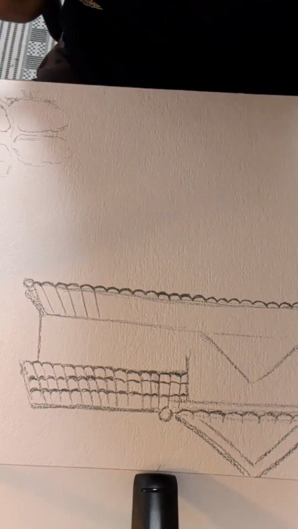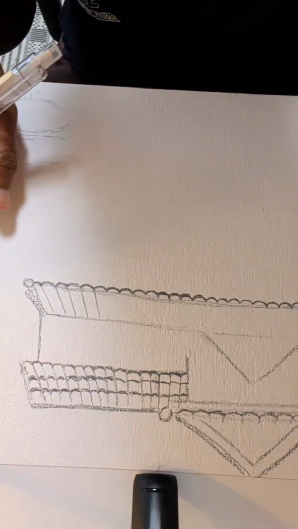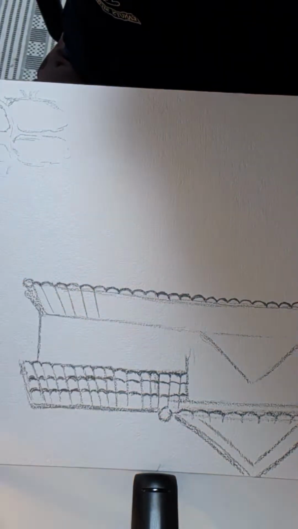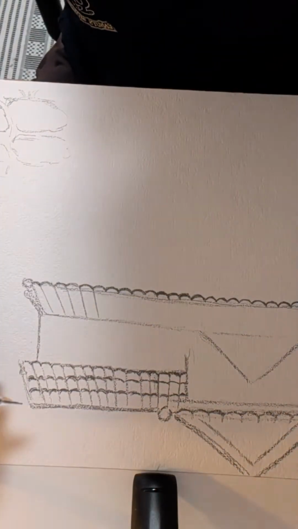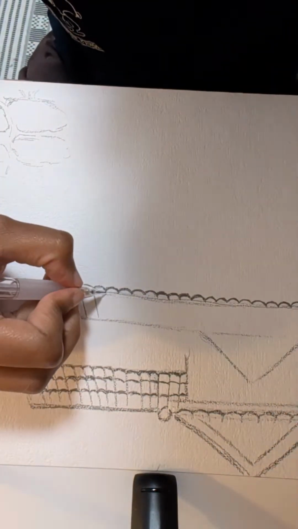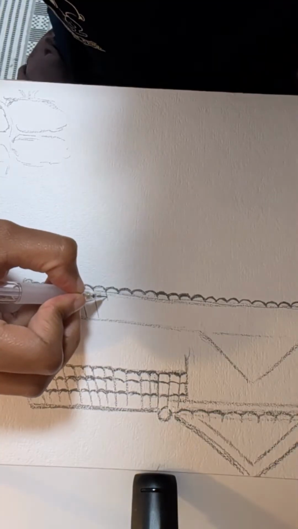Are those lines too defined? I guess they just don't look exactly like the other ones. It's fine.